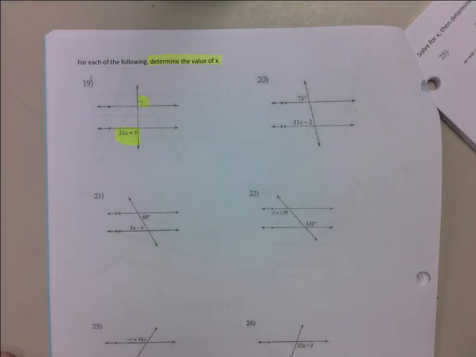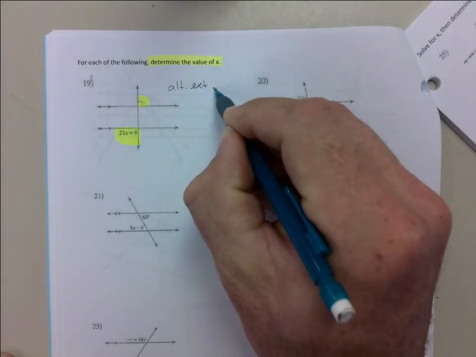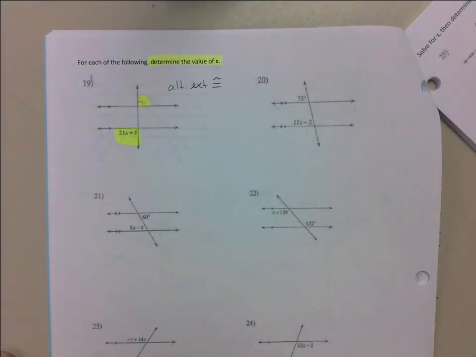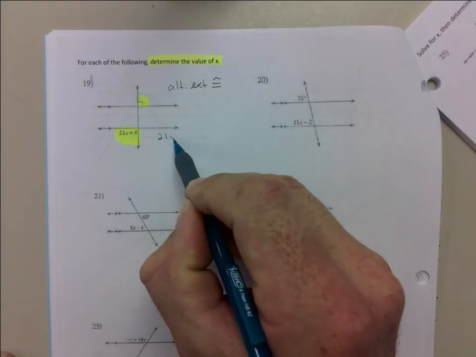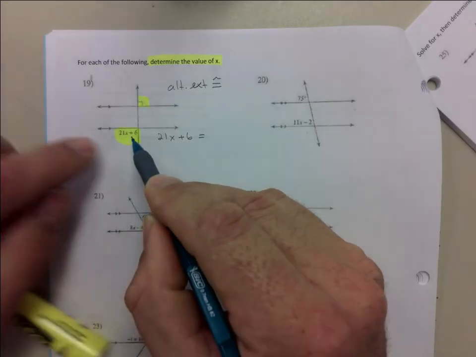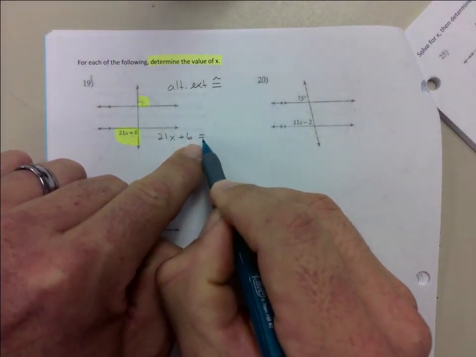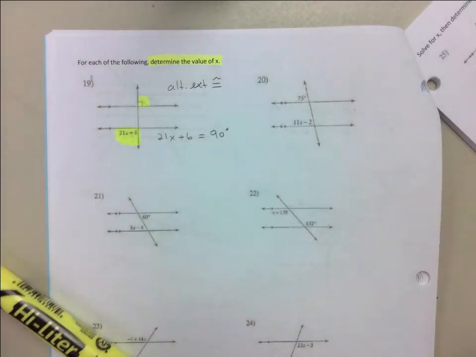All right. So what do we know about alternate exterior? They will be exactly the same, correct? All right. So you set it up like this. Watch. It's a lot of fun. 21x plus 6 is equal to, this angle right here is equal to 90 degrees.